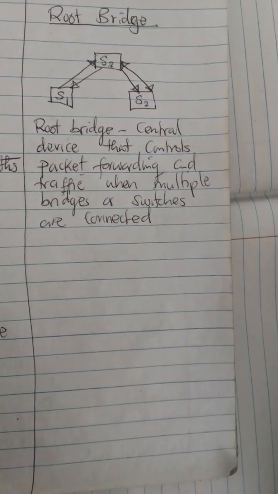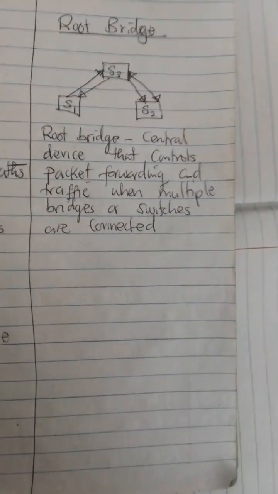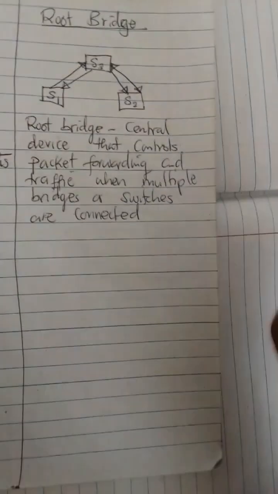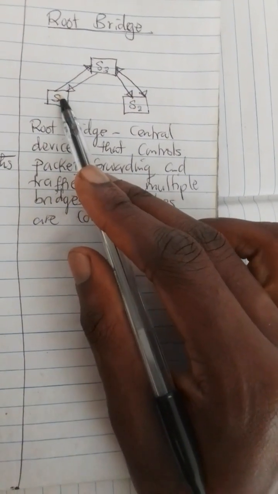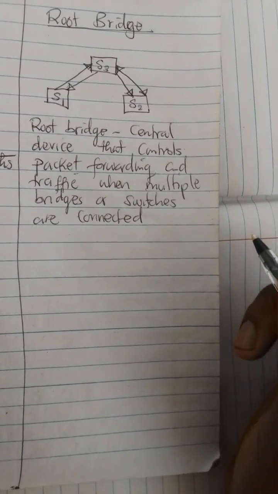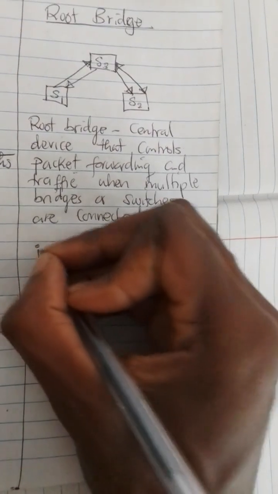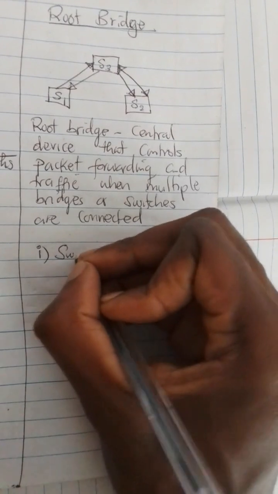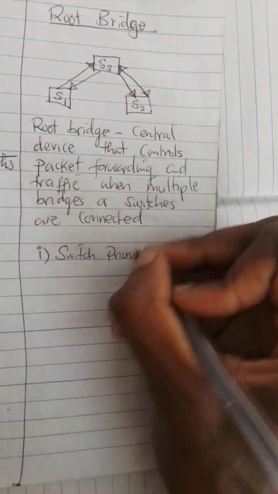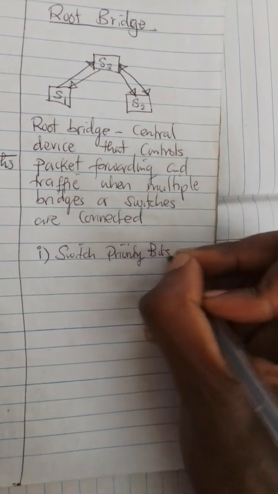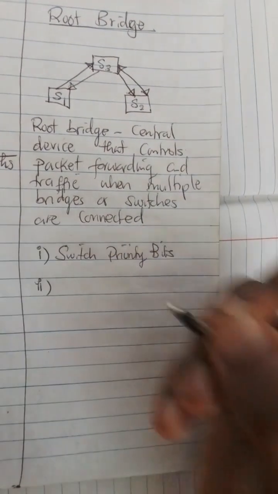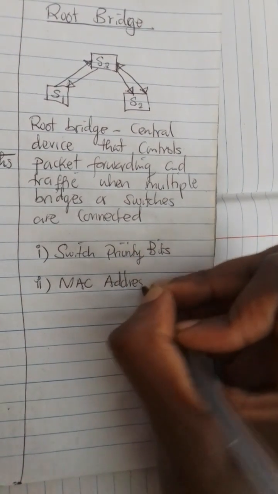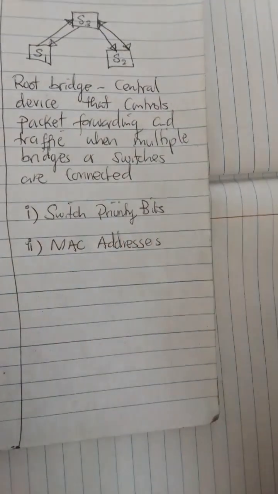Now, how does a root bridge get assigned in a system like this one? How is the root switch going to be assigned? When these 3 switches are connected like this, 3 things are going to be put into consideration. One, the switches are going to be allocated what we call switch priority bits. Then 2, you're going to be using MAC addresses.